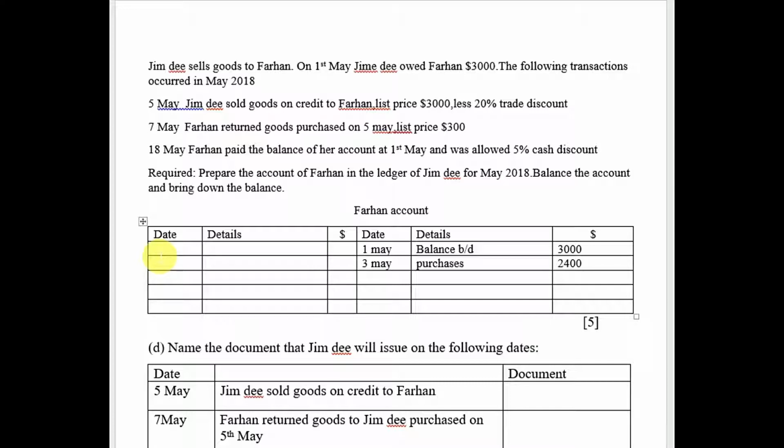Now we have 7th May. Farhan returned goods purchased on 5th May. List price 300. This is a little trick here. On 5th May, Farhan purchased goods after deducting the trade discount. List price is the sales price. Did Farhan purchase the goods at the selling price? No, obviously not. Farhan purchased the goods after deducting the trade discount. So here on 7th May, it is giving us 300 list price. List price means the selling price. If Farhan did not purchase it at the selling price, how come he is getting the full amount back? This is not a scenario, this is against the logic.